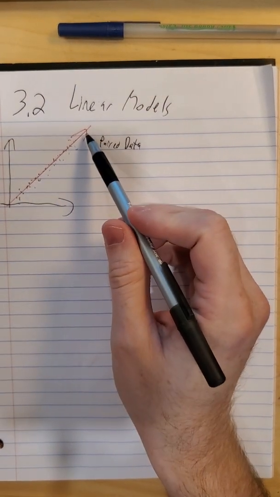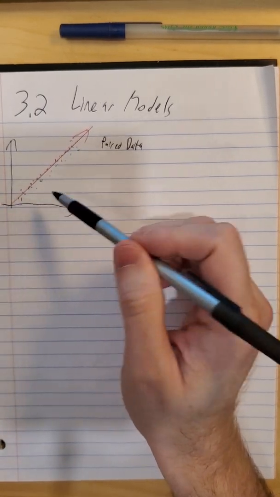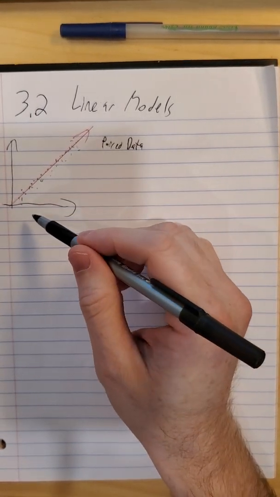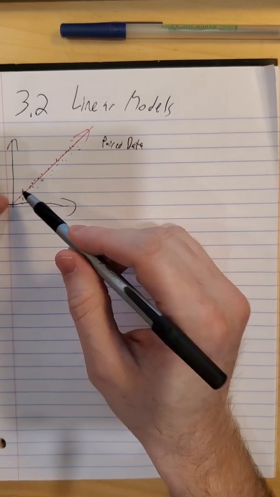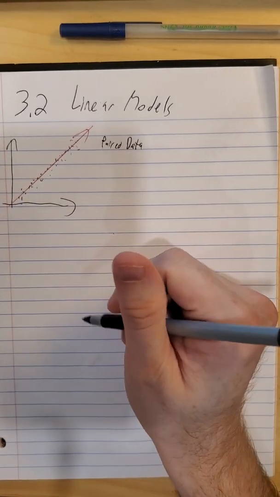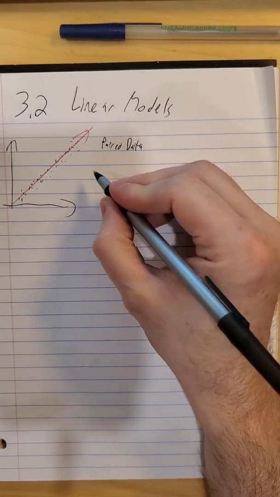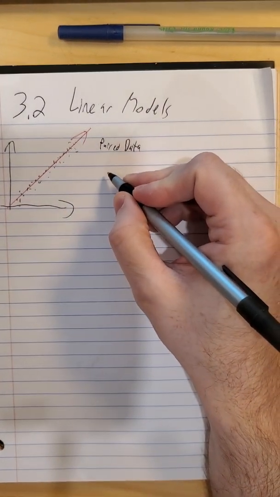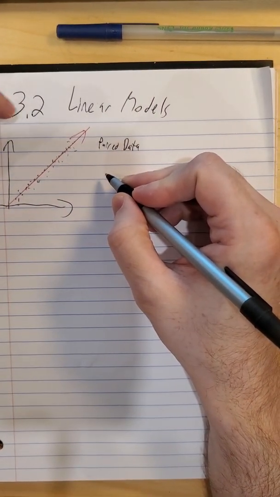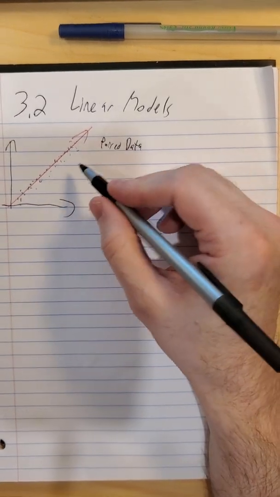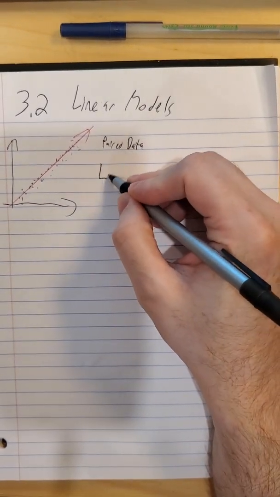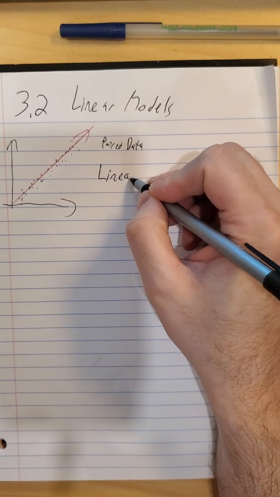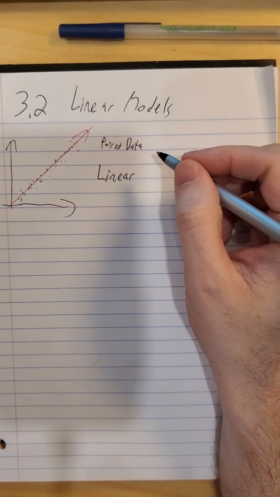Whether the arrow is on one end or both ends kind of depends on what type of inputs you have. For example, time typically would not be able to go back this way. So since this does have a linear appearance, even though we can't hit all of the points with one line, this is considered a linear relationship between the data.